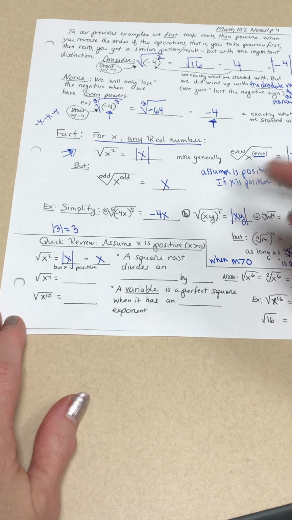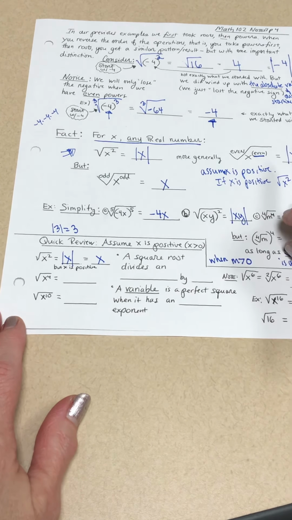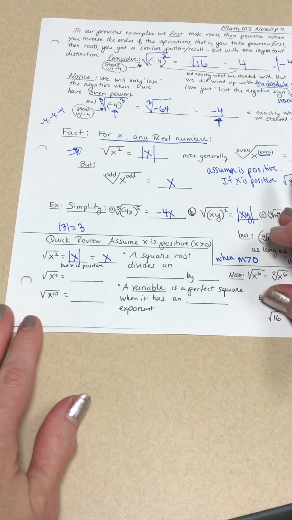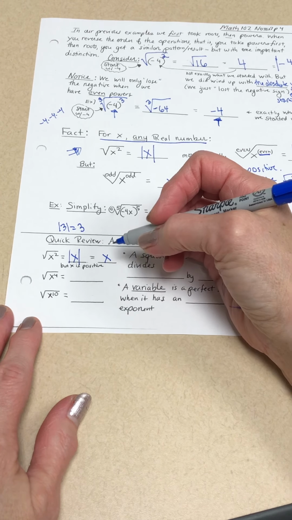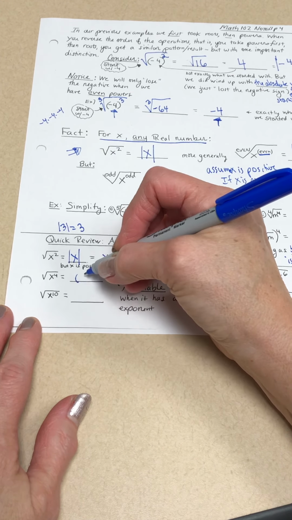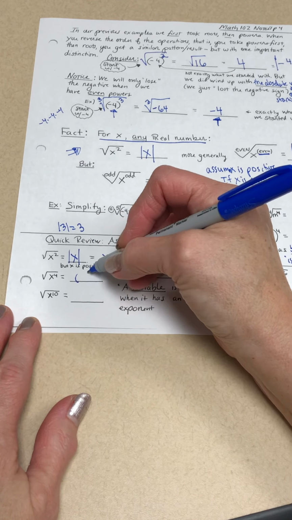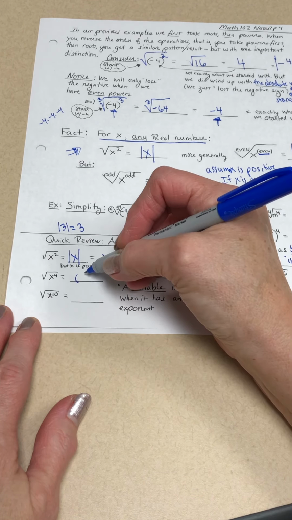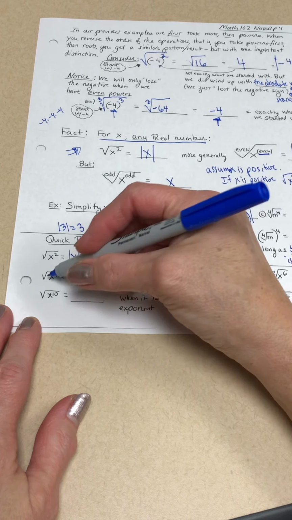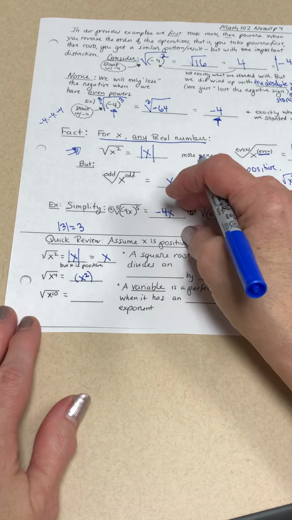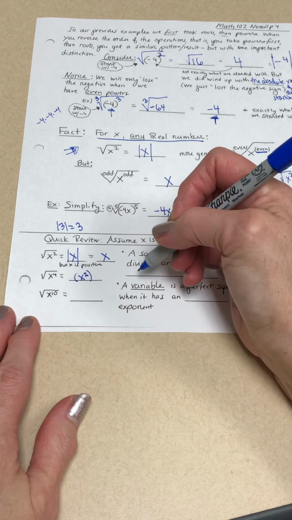Now, what do you think the square root of x to the 4th is? Well, remember, I'm asking, what is it that you can square that will give you x to the 4th? Well, if you square x squared, that will give you x to the 4th. So the square root of x to the 4th is x squared, since x squared squared, I just did not leave enough space, is x to the 4th.